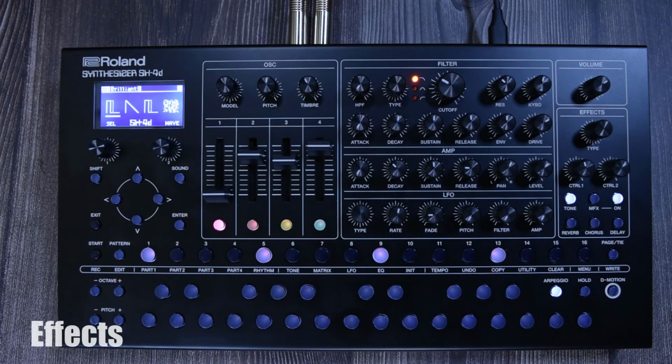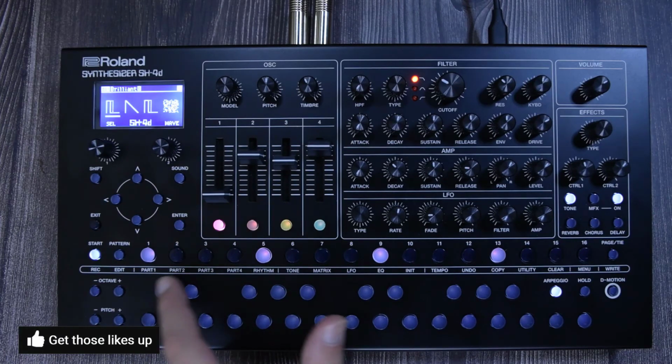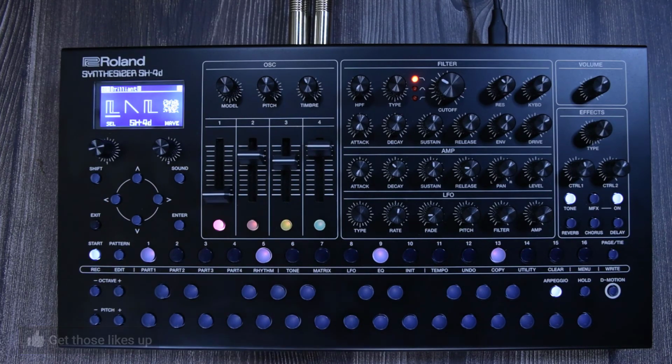Okay, so now we need to talk about the effects. This is how it works. At the beginning, again, it's a little bit confusing, but once you get it, it's super simple. So you have part 1, 2, 3, 4, and the rhythm part. We all know that. Then each part can send an amount of signal to a reverb, a chorus, and a delay. And I know we know that, right? So we just know it.